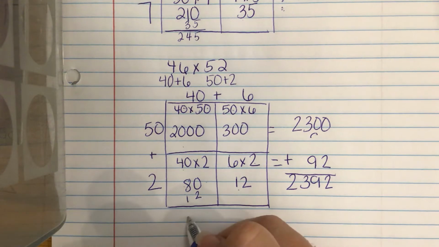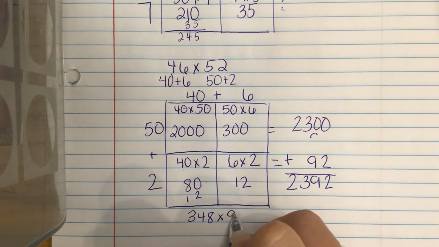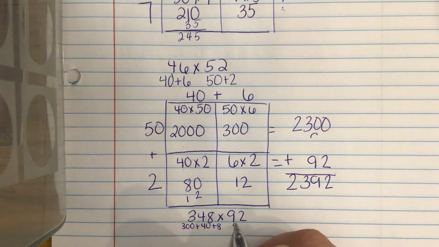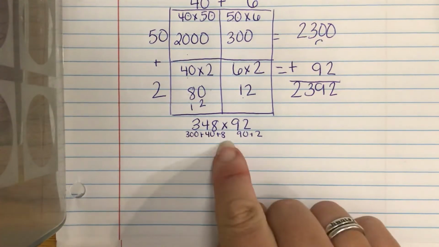So this is the part that's adding on for 5th grade. 348 times 92. This number looks like 300 plus 40 plus 8. This number looks like 90 plus 2. I decomposed the numbers. But this time I have 3 parts and 2 parts.